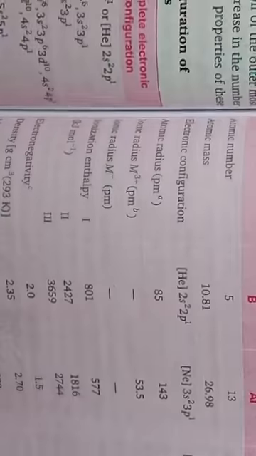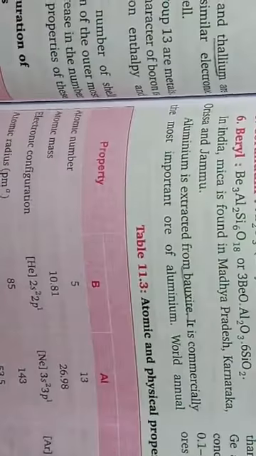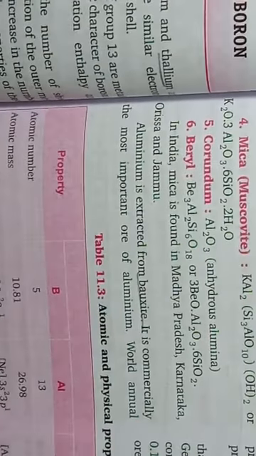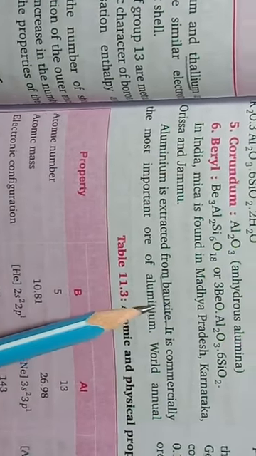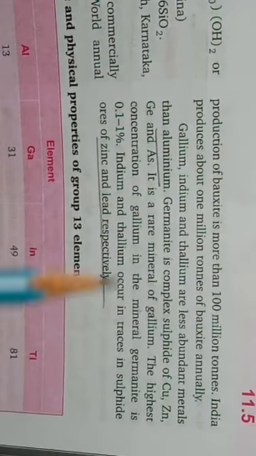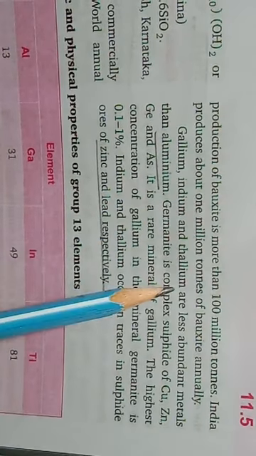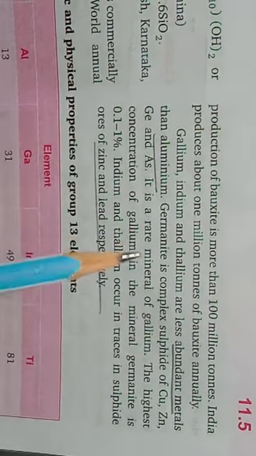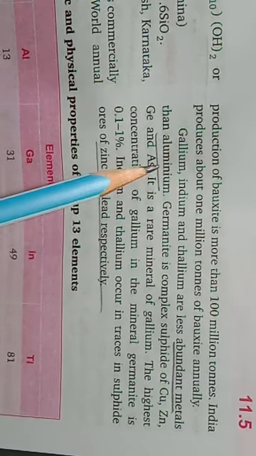So most of the time aluminium is extracted from bauxite ore. Now the rest of the elements, gallium, indium and thallium, are less abundant metals than aluminium.